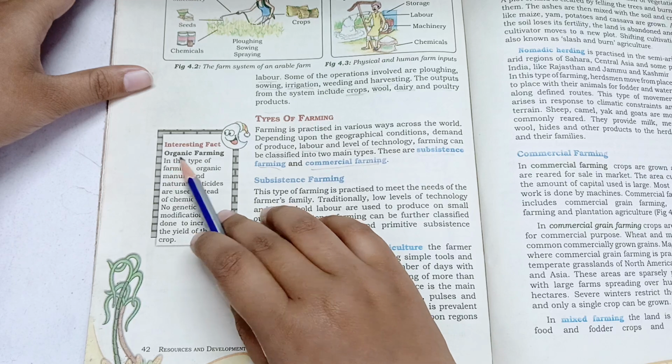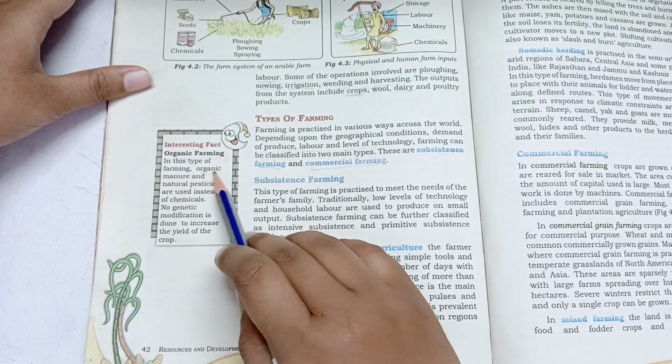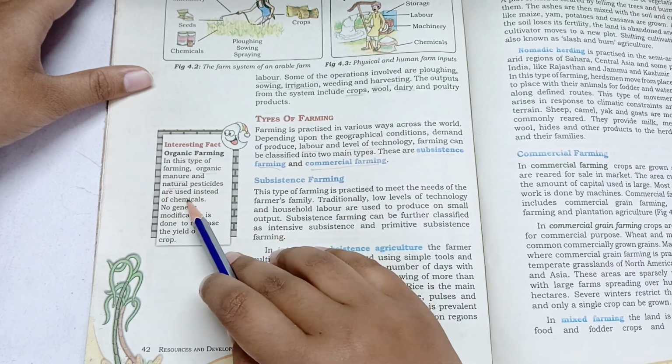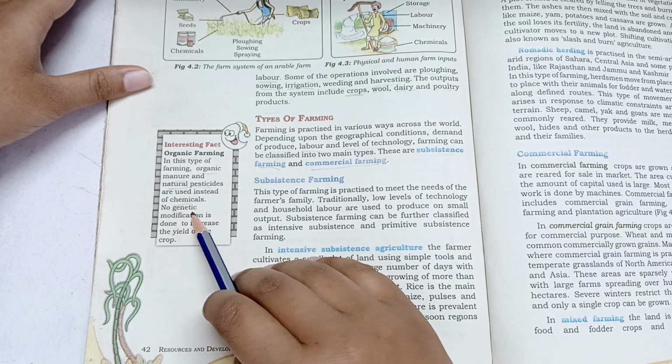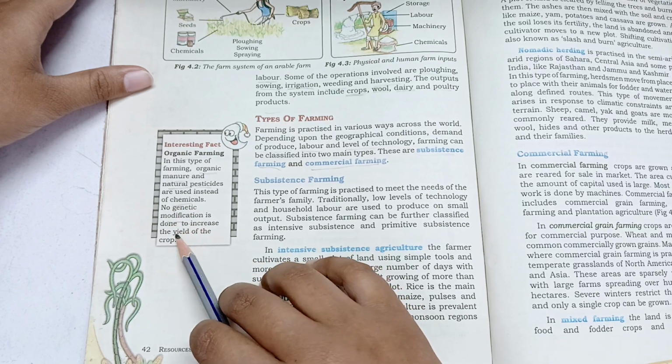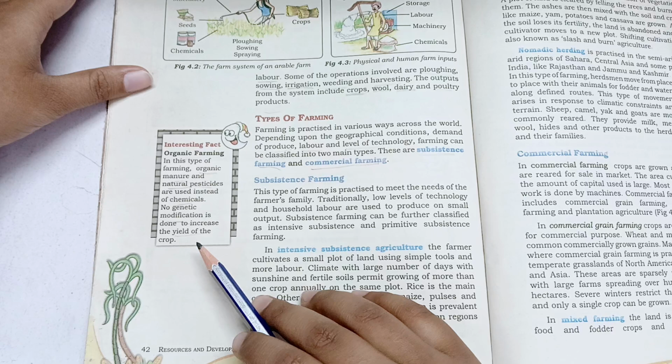Interesting fact: organic farming. In this type of farming, organic manure and natural pesticides are used instead of chemicals. No genetic modification is done to increase the yield of the crop.